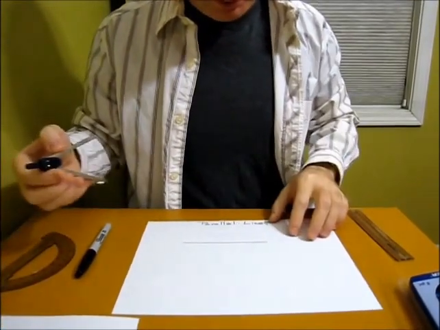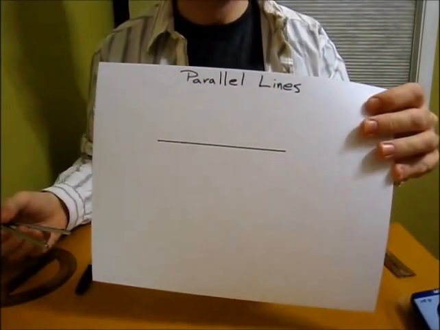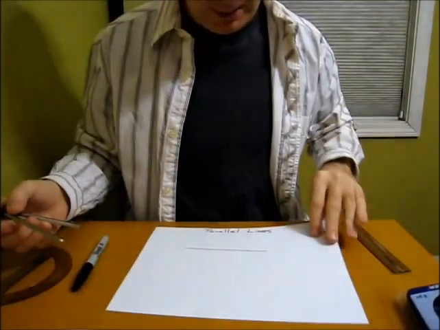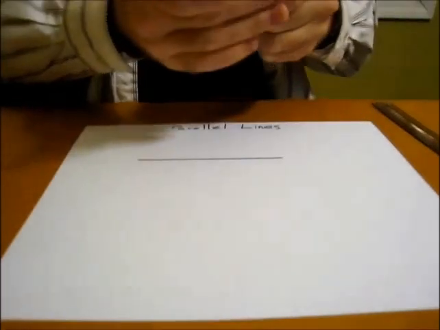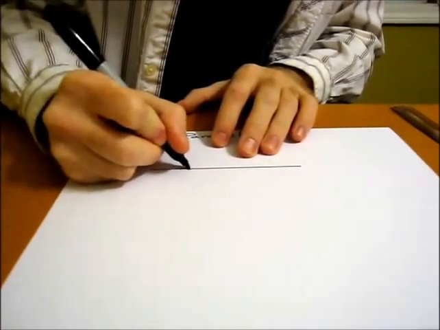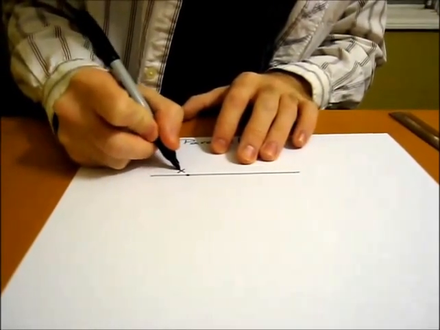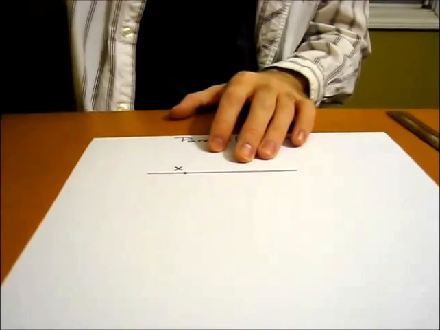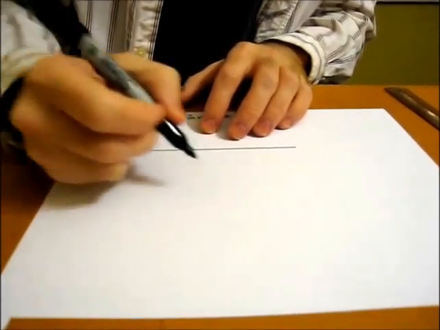Tonight we've got something of a tricky one to look at here. We're going to be doing parallel lines. And to start, we're going to need to choose a few points. So let's make one right there. Let's call this X. Okay, we make a point X on the line that we're going to be making a parallel line to. And then we can choose another one.